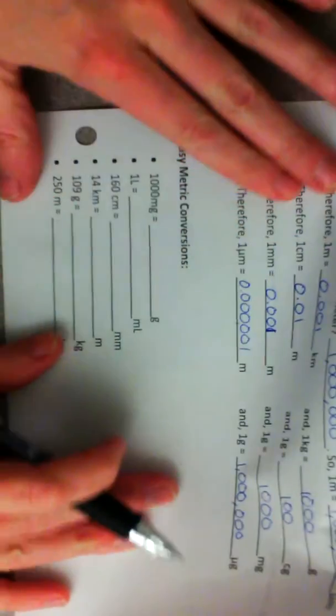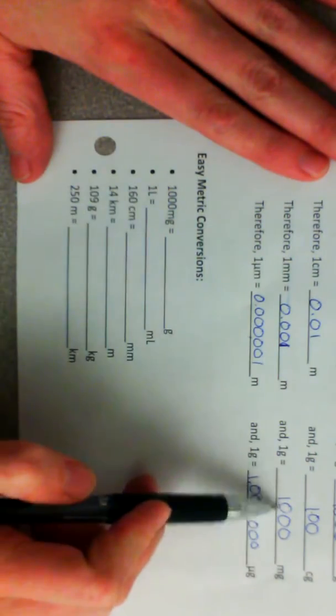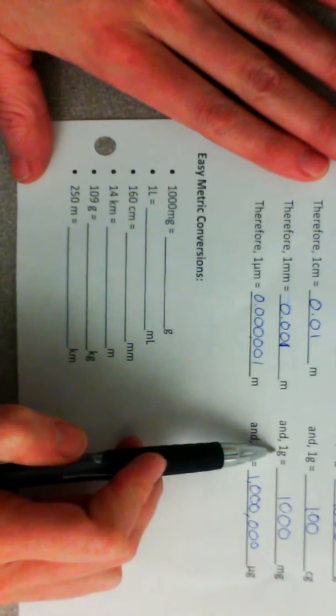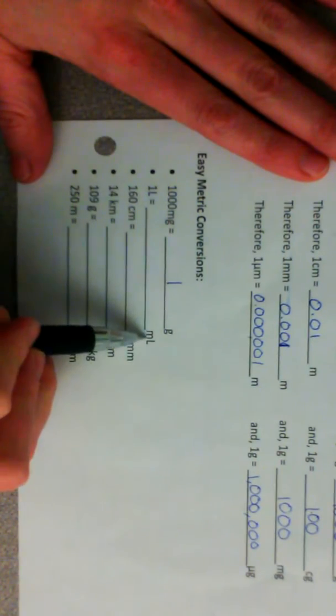And now for the easy metric conversions right here. 1,000 milligrams, I put that right here. 1,000 milligrams equals 1 gram. So, 1 gram. 1 liter is how many milliliters? Well, this milli equals 1,000. So there's 1,000 milliliters in a liter.